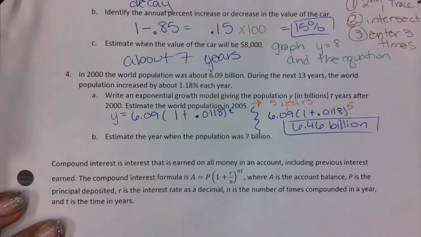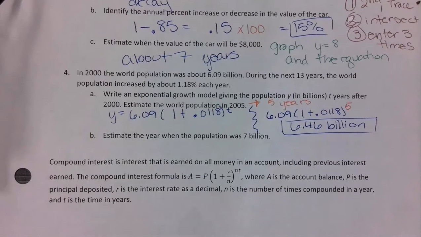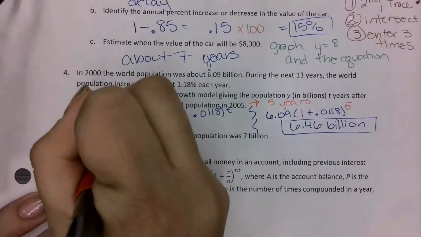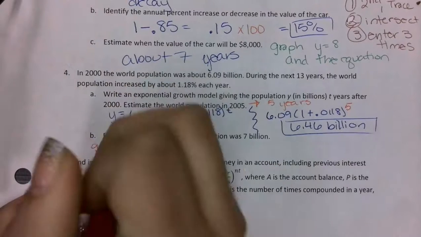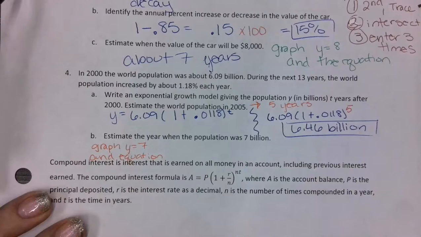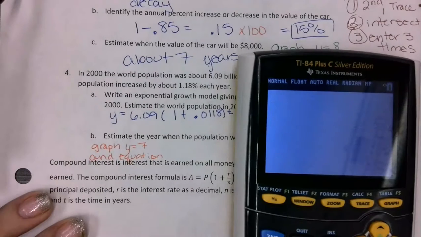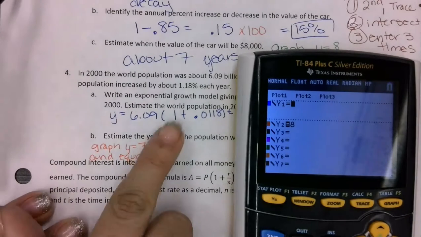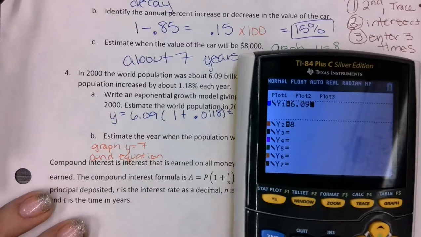Okay. This one wants me to estimate when the population was 7 billion. What do I want to do for that one? Or we could do this like we did C on the last problem. I'm going to graph 7. And the equation. So I'm gonna go y equals, and then my first equation is gonna be the one I wrote for A, the 6.09 parentheses 1 plus 0.0118 to the t, or yeah, x.